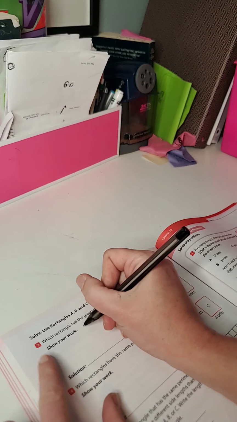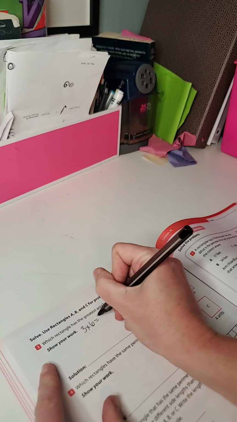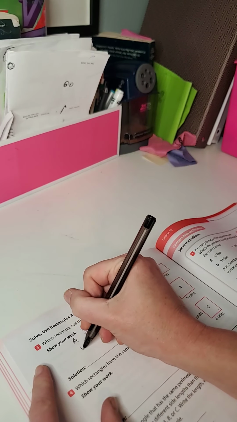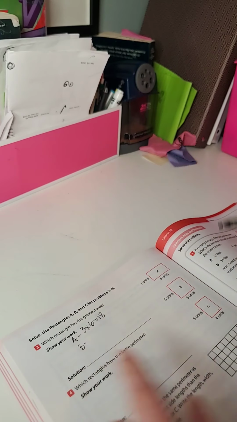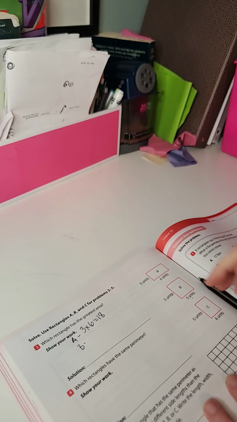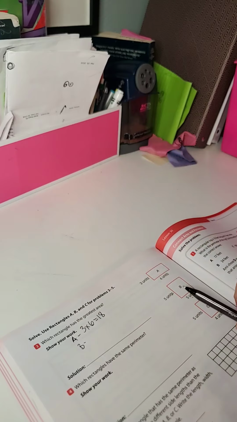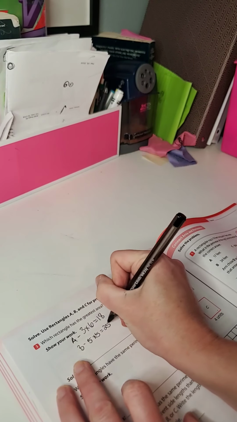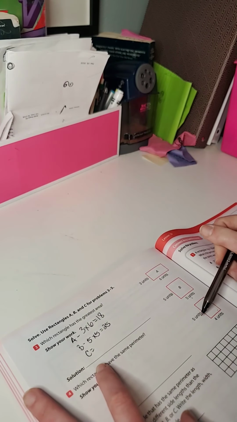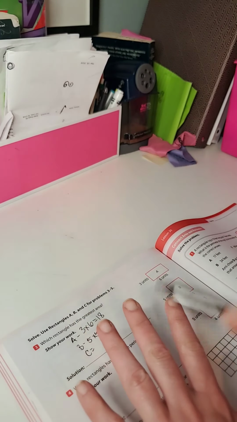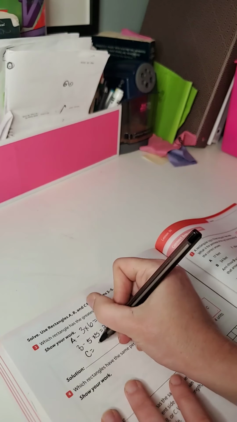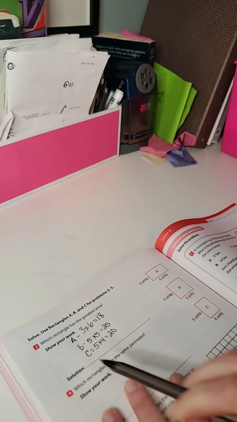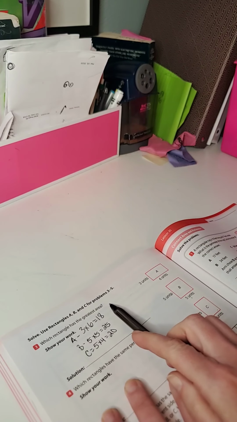Okay, so 3 times 6 equals 18. And I'll just put A by there. B. 5 times 5. 5, 10, 15, 20, 25. C. 5 times 4. 5, 10, 15, 20. 5 times 4 equals 20. So which has the greatest area? That would be B.